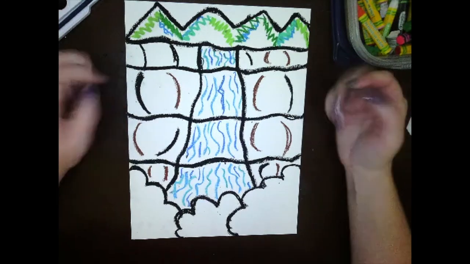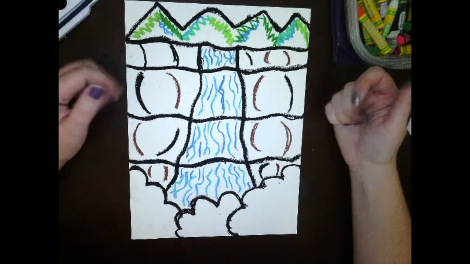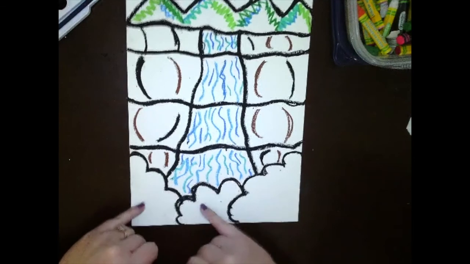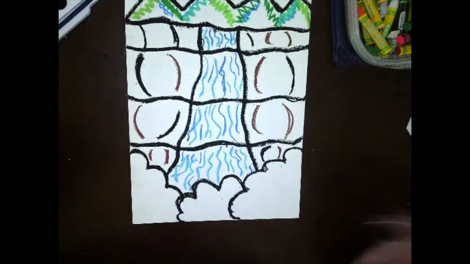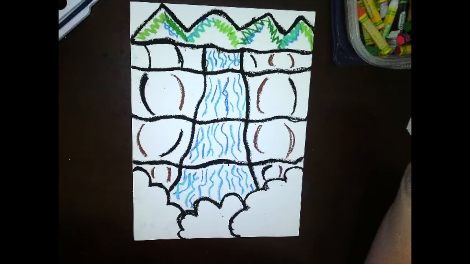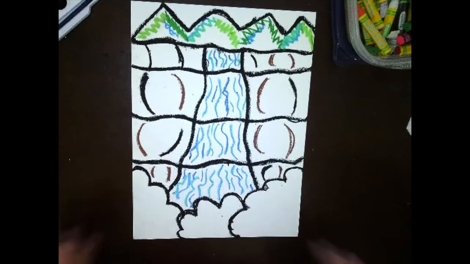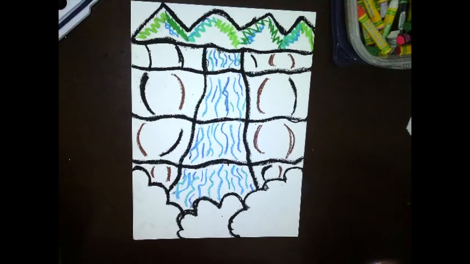Once you're done adding those elements, we're going to move on to the final step. So go ahead, add those rocky elements with your blacks and your browns. Then come on back and we will talk about how to add some movement and texture to the tops of the trees.